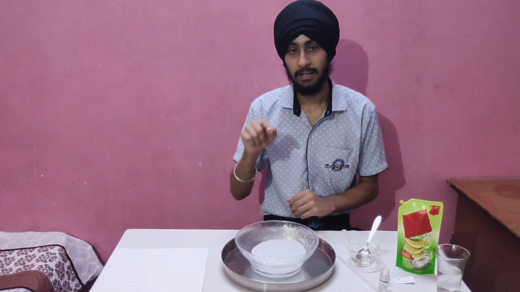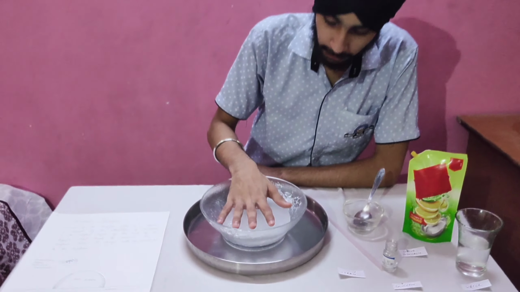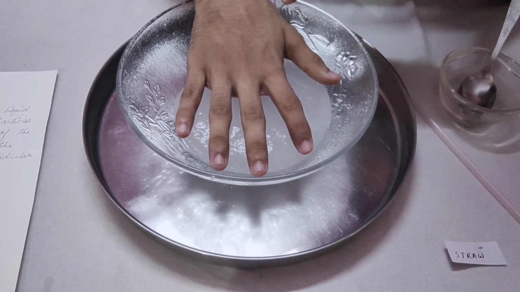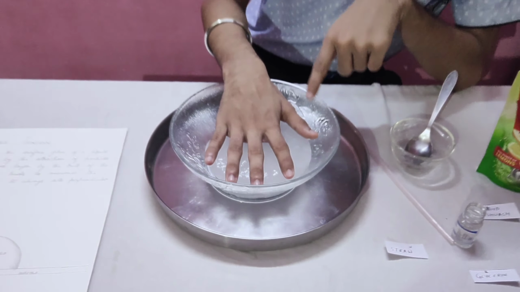Today we will be doing an interesting experiment which is also very fun to perform. So first of all, let's have a look at this ice block. I'll place my hand here. You can see my palm is in contact with the ice block. I'm feeling very cool. That's because a lot of energy is being lost from my hand.